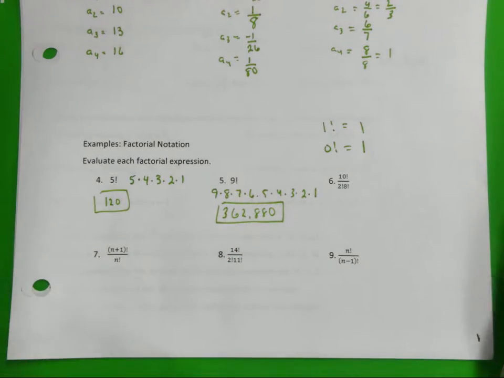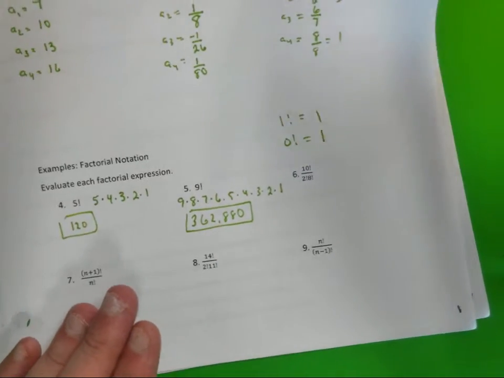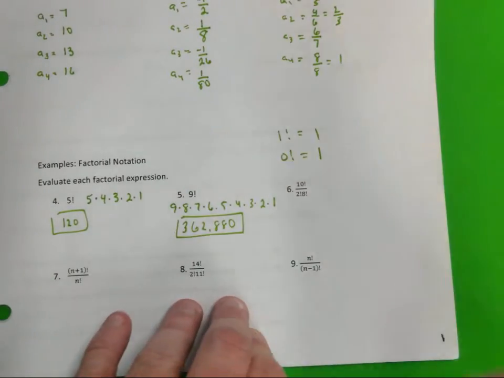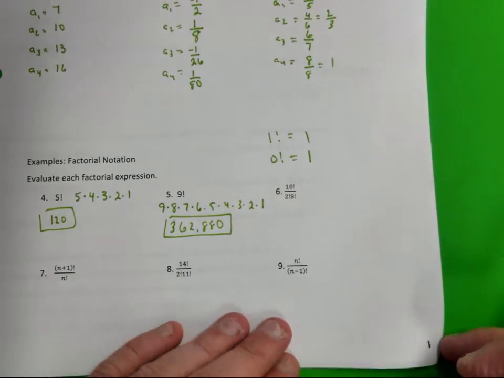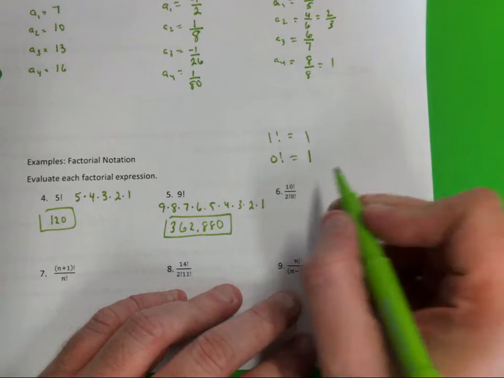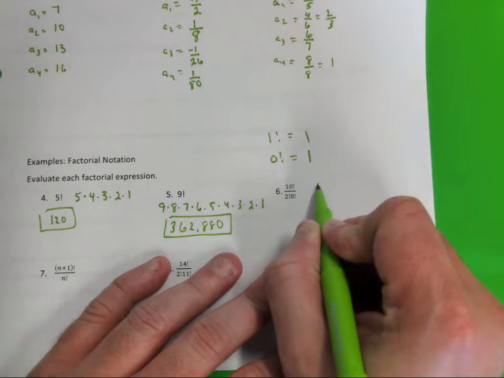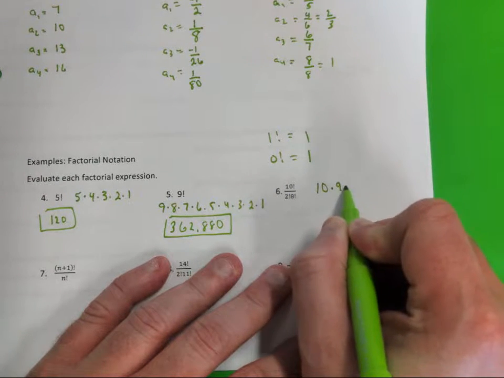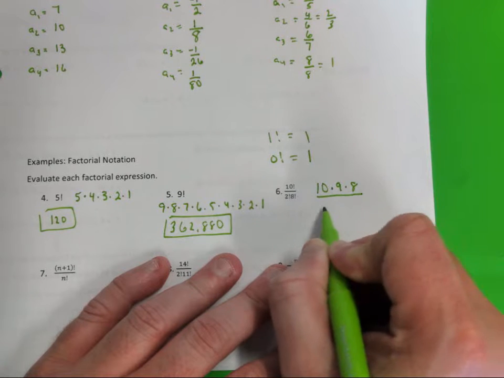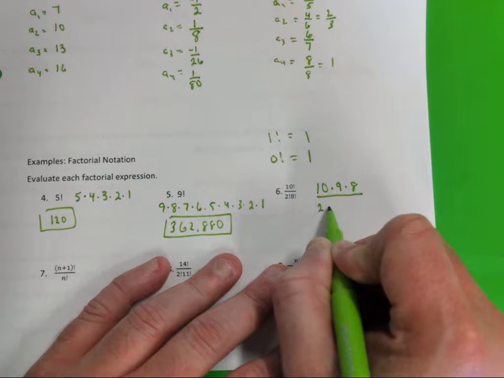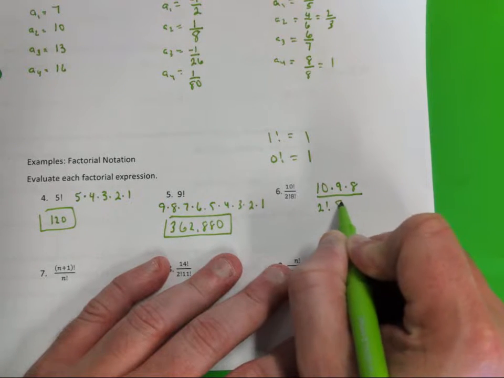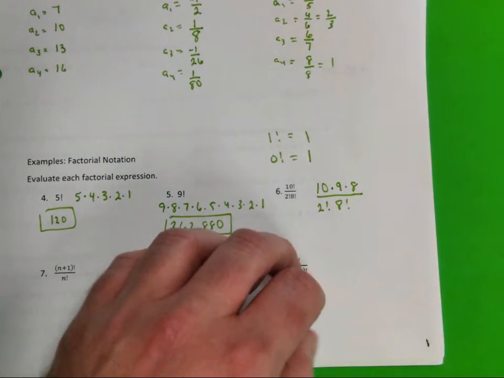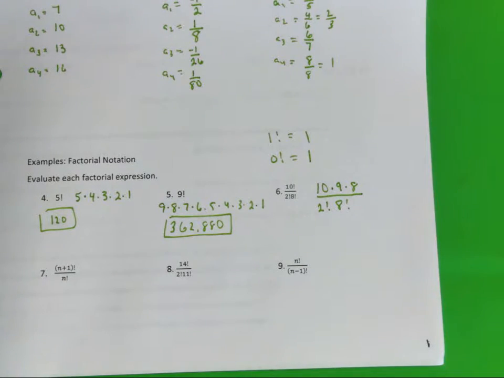Alright, let's look at number 6. This gets more complicated here. Not hard, though. On number 6, I have 10 factorial over 2 factorial times 8 factorial. Now watch this. 10 factorial, I'll start. 10 times 9 times 8. Now, why do you think I stopped there for a minute? Because you're about to do 8 factorial and all those would cancel out.